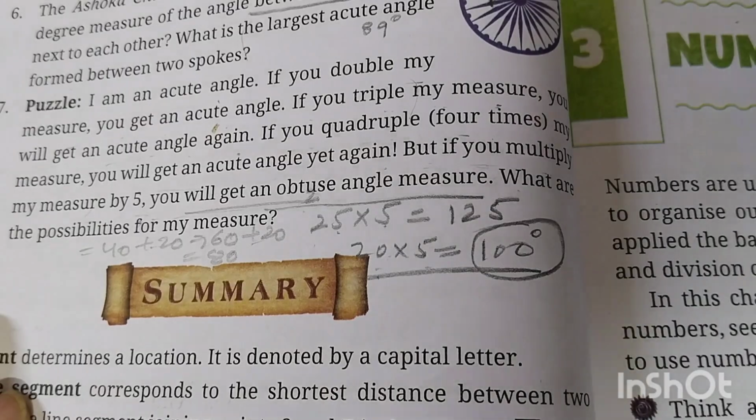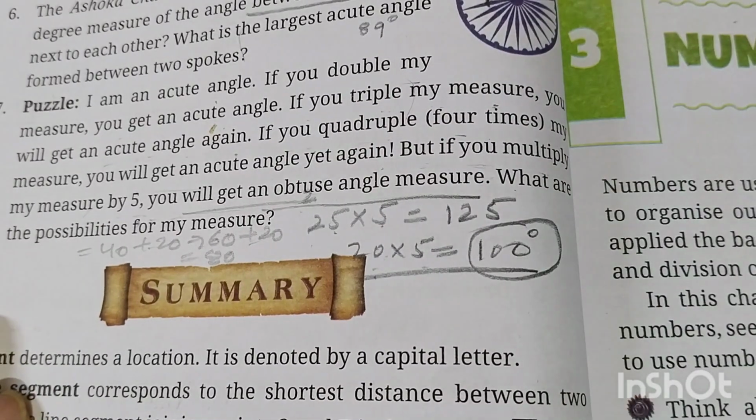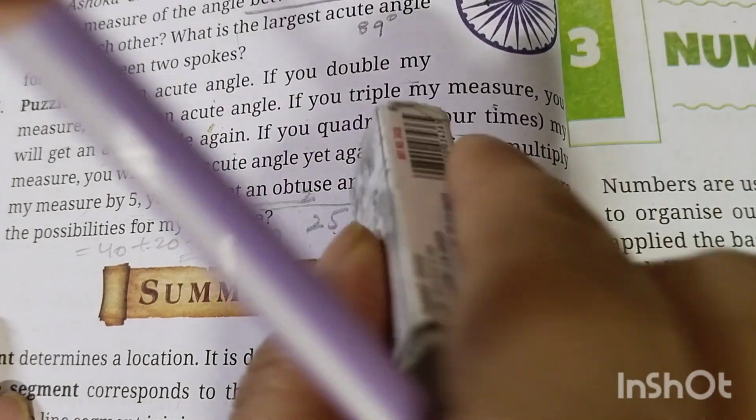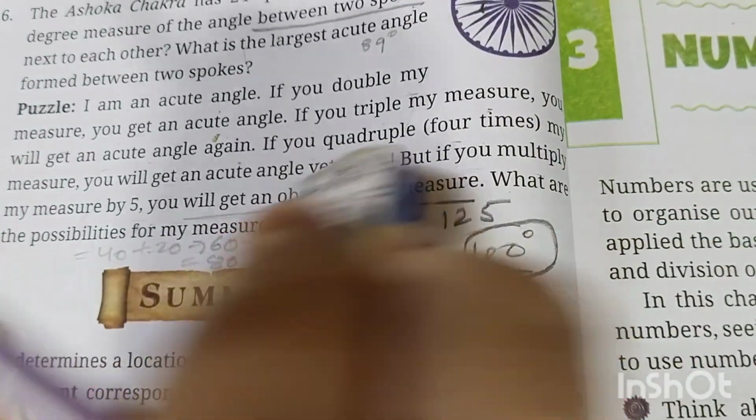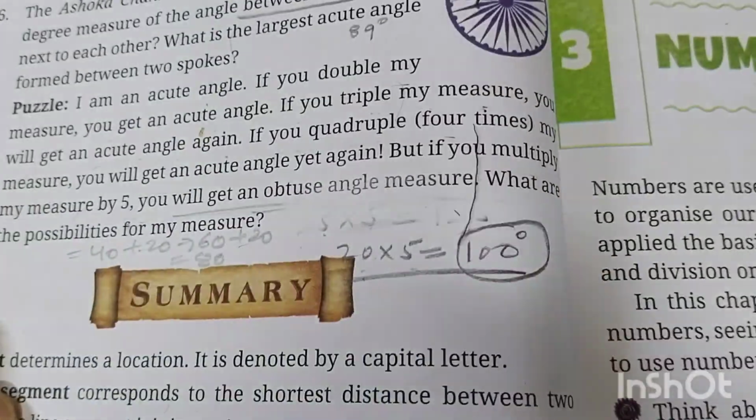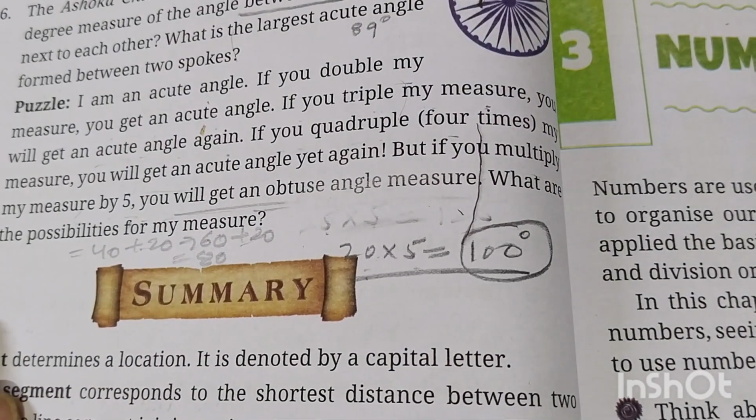So we go for this option, 20 degree. 20 degree is the right answer.